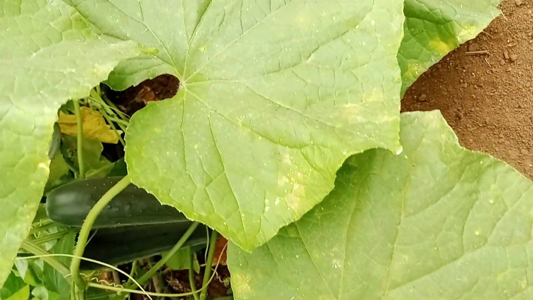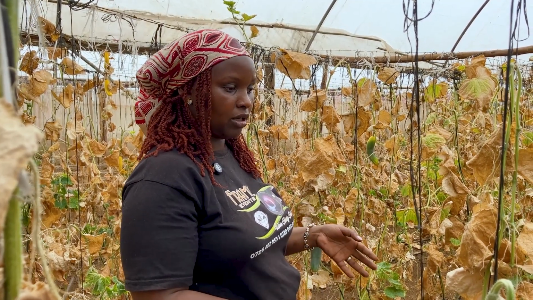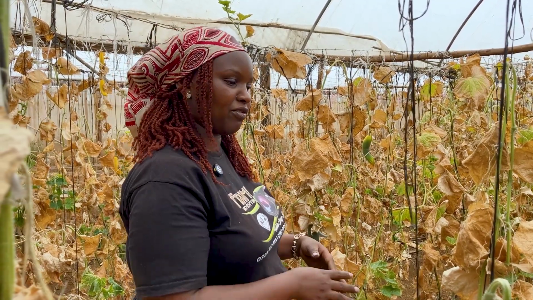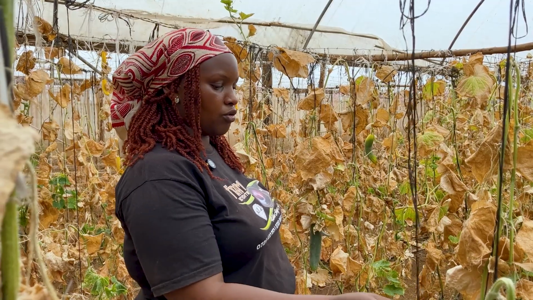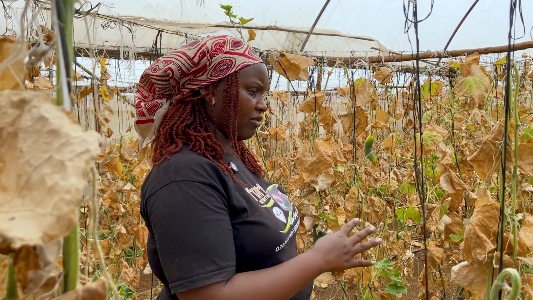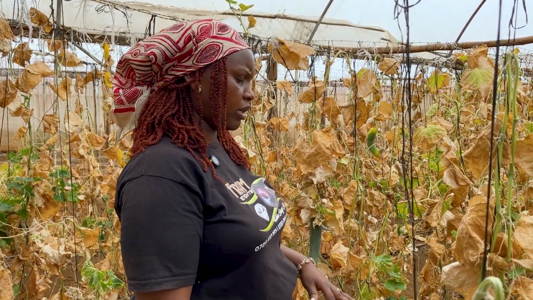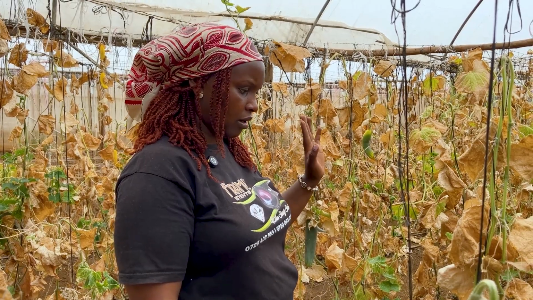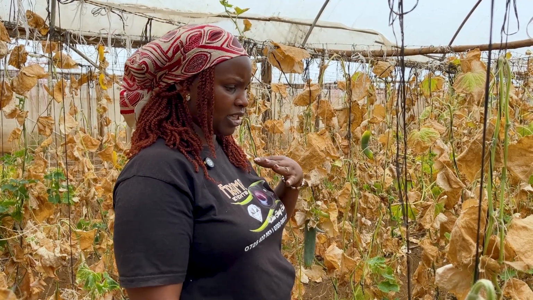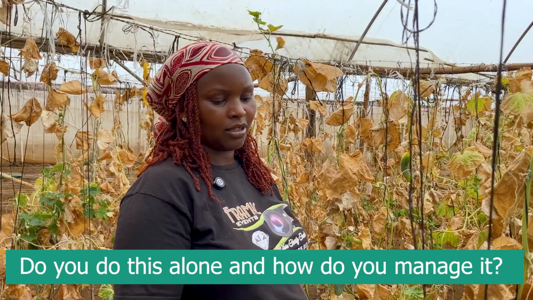But there's a time when you have challenges, maybe the plant is not producing well, and it can go as low as 100 kgs, even as low as 50 kgs. So it depends on how you rear your plant. You can get 500 kgs per week, and when the prices are just normal, you take them to the market at a price of 50 shillings per kg.